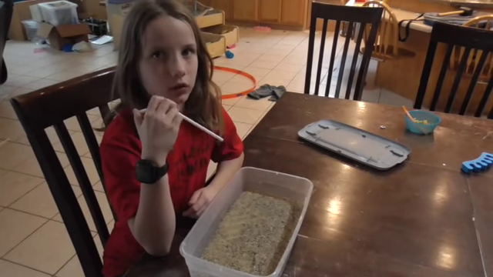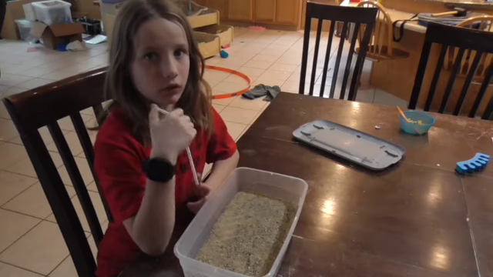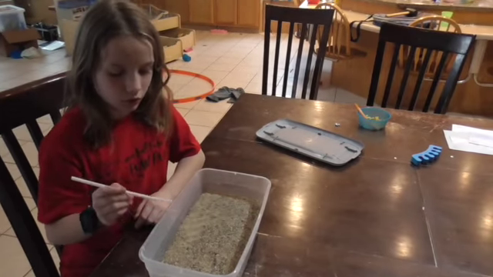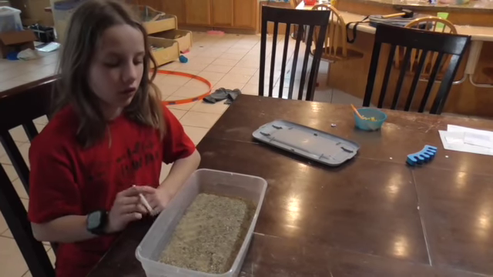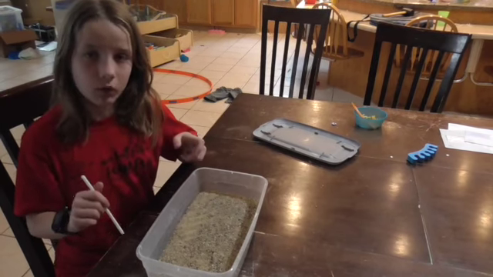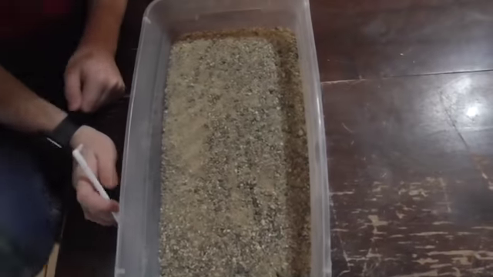Alright, so we're going to use a different material, and I'm going to start out with straight down ones, and then I'll do angled ones with the different material. So this is play sand. It's coarser, or larger, than the other stuff that we used. So I'm going to start with my straight ones. Ready?